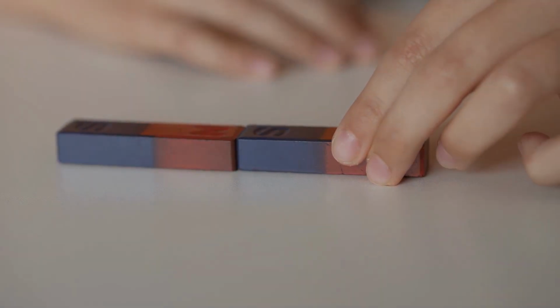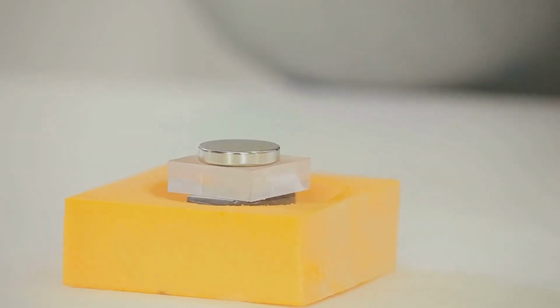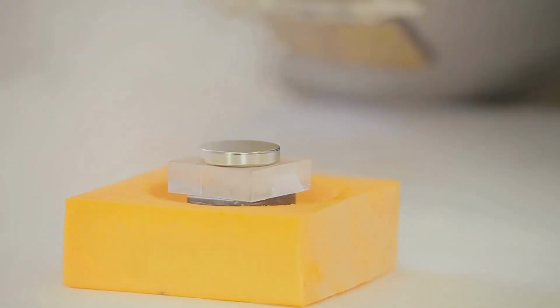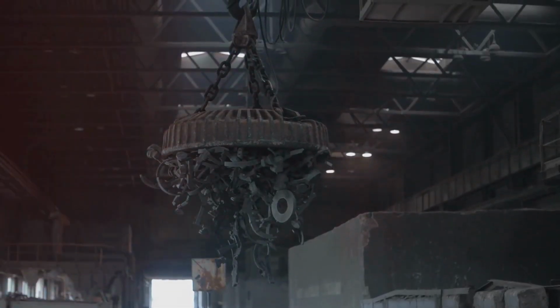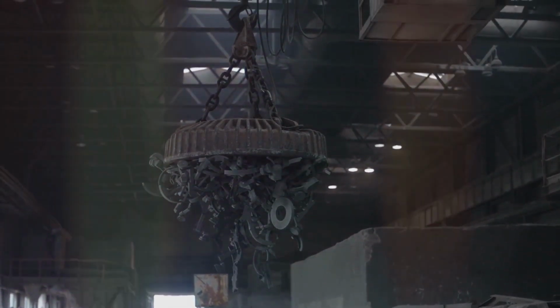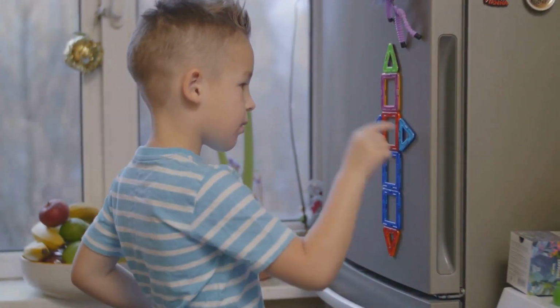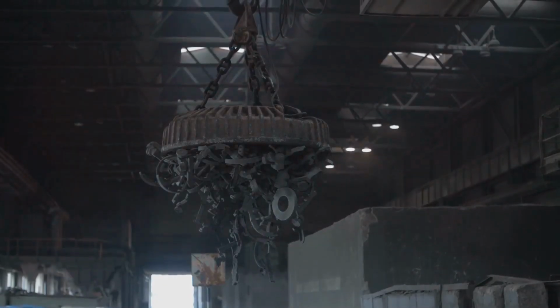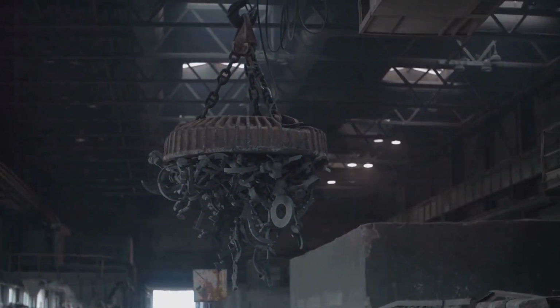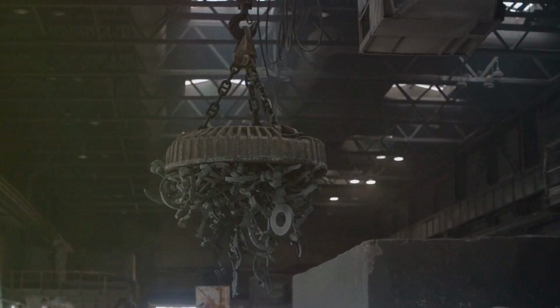Next, let's talk about magnetism. Some materials, like iron, nickel, and cobalt, are magnetic, meaning they can stick to magnets or become magnets themselves. Magnets are used in many ways, from holding things on the fridge to helping machines work. By testing if something is magnetic, we can figure out if it's magnetic or not. Magnetism is important in science and industry, where it's used to move things and make electricity.